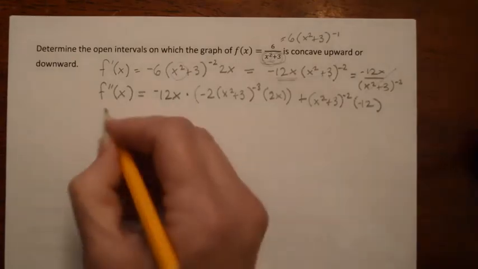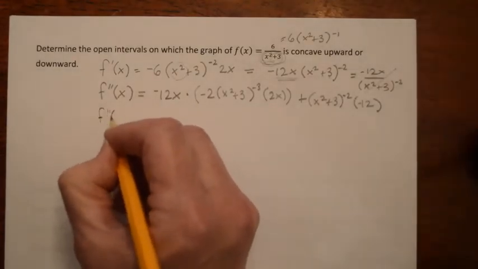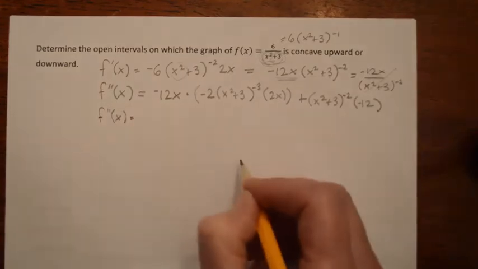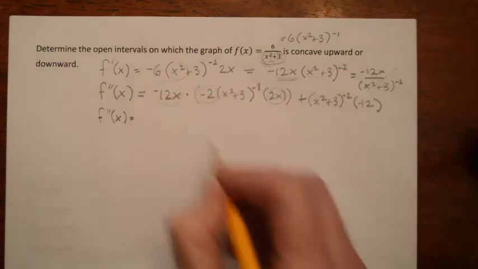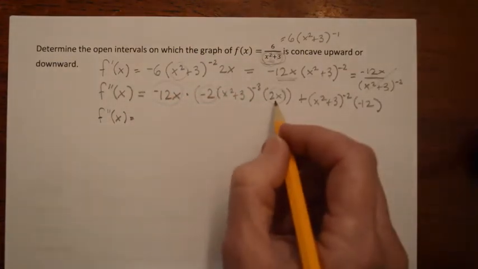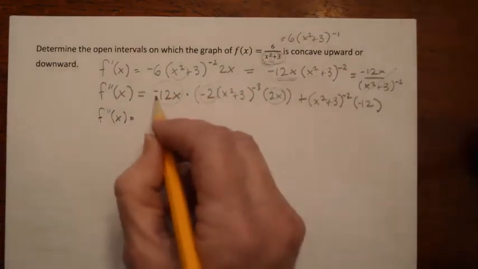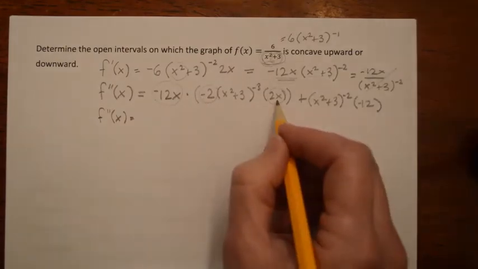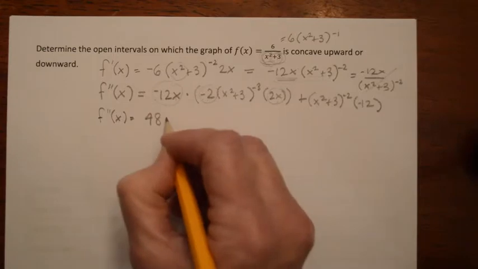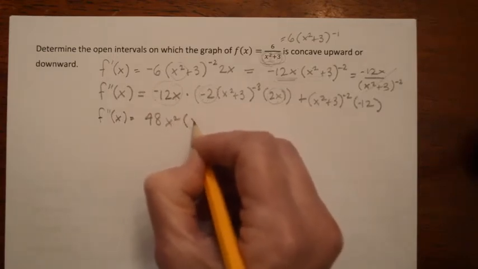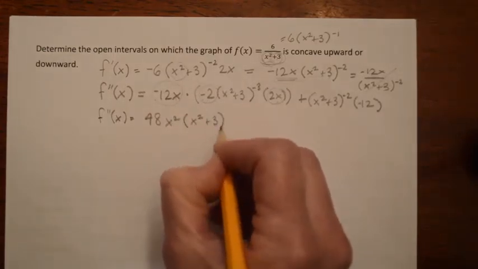All right, let's simplify that. I'm going to take all these little monomial clusters around and join them together. So it's going to be positive because I have a negative times a negative. It's going to be 4 times 12, which is 48. And then it's going to be x times x, which is x squared. And then I've got this x squared plus 3 to the negative third.